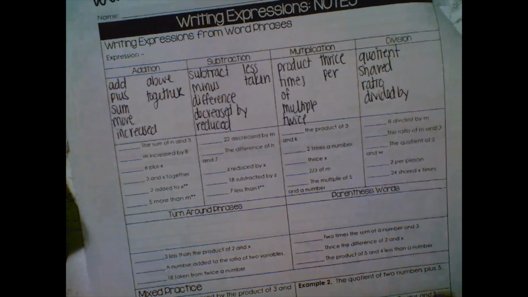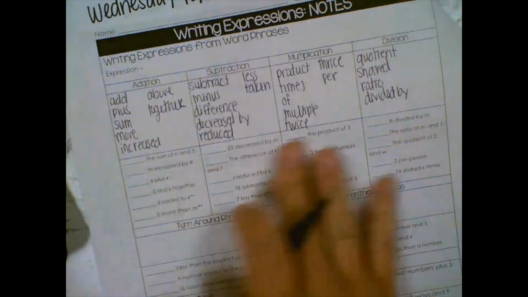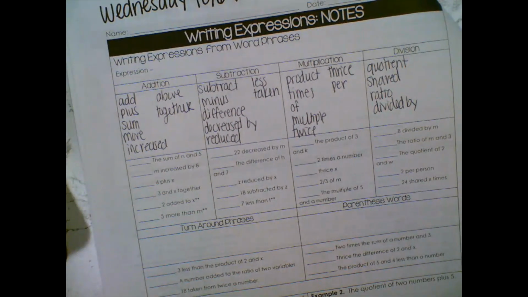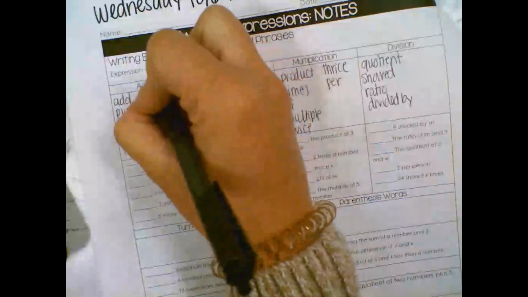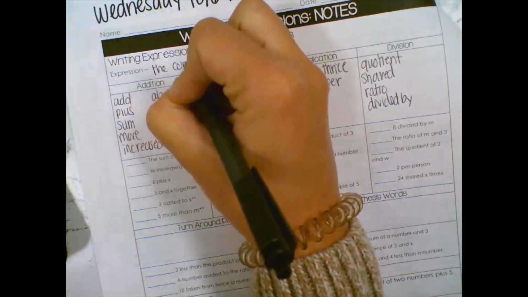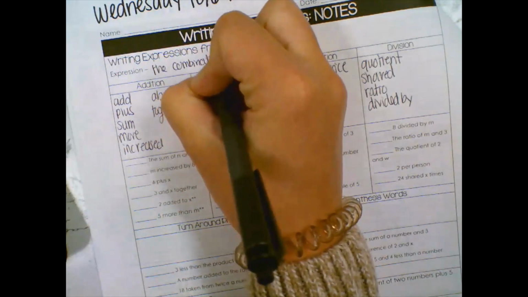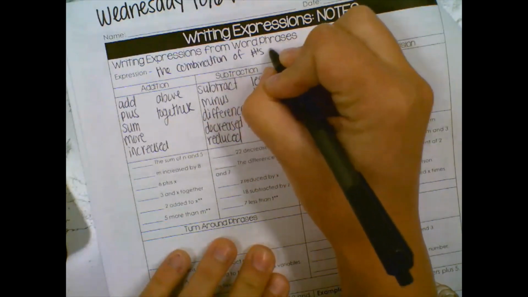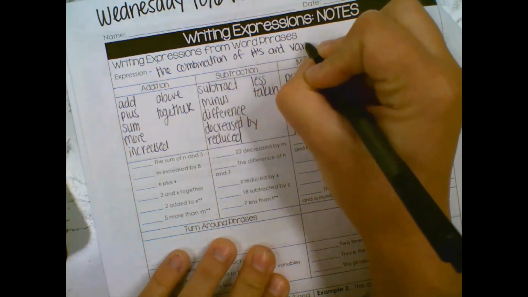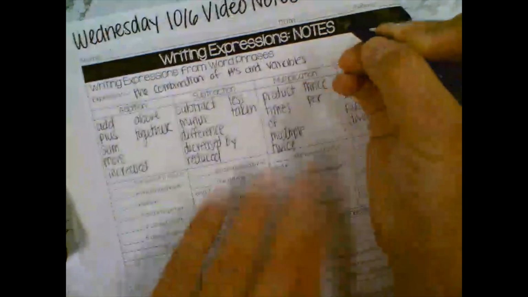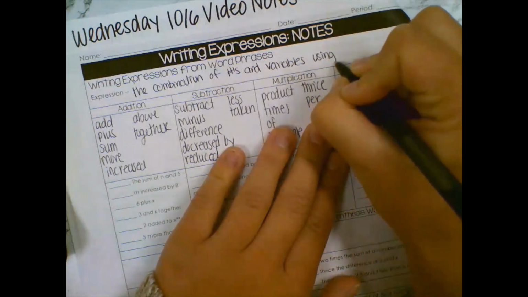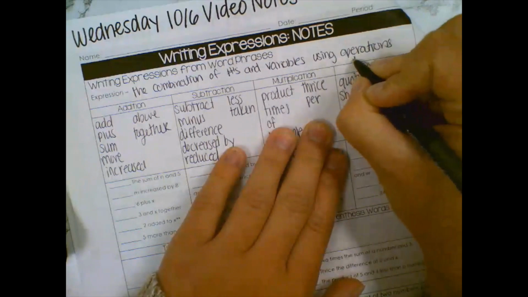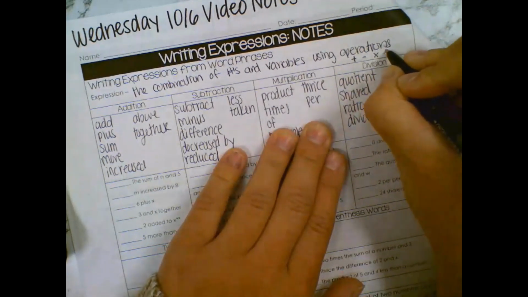We're going to talk about how we write expressions from word problems or word phrases. So the first thing we need to talk about is what is an expression. Remember, an expression is the combination of numbers and variables using operations. Those operations can include addition, subtraction, multiplication, and division.